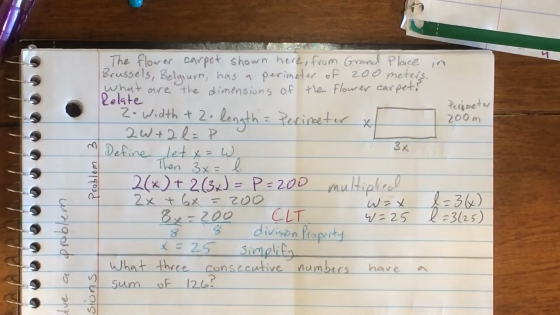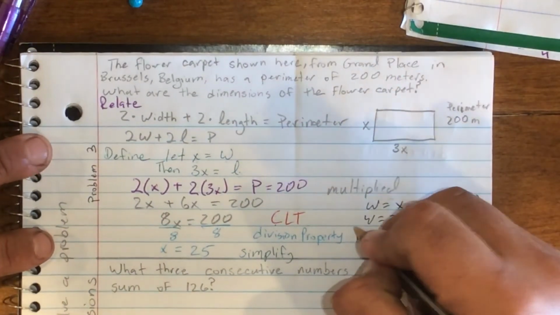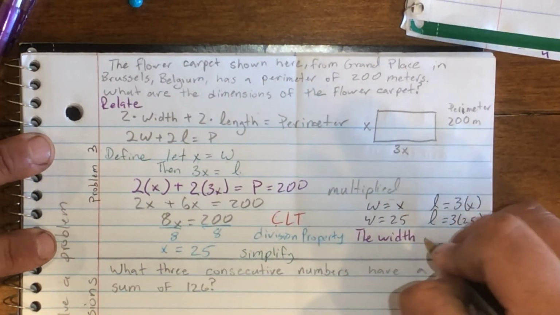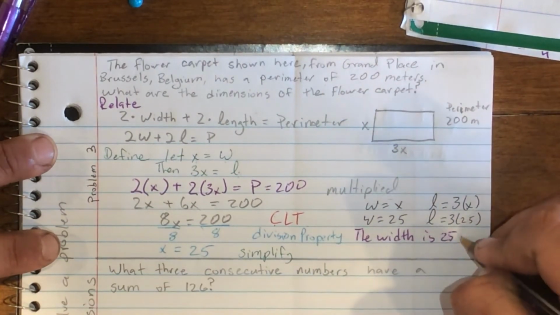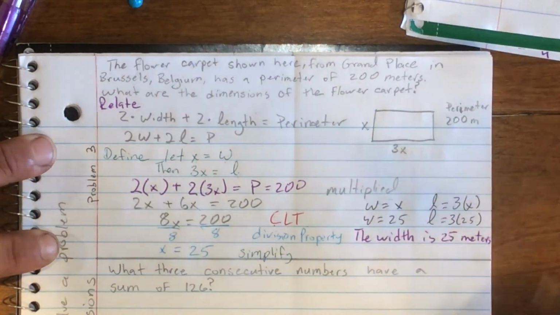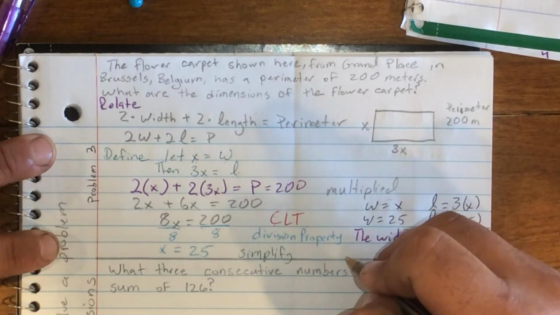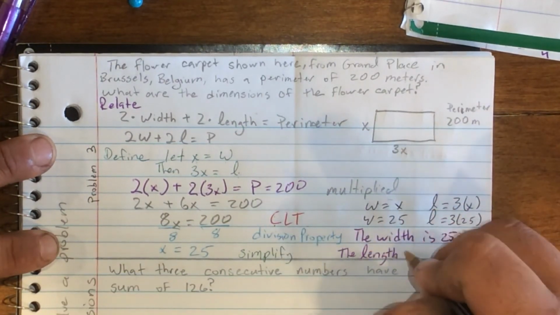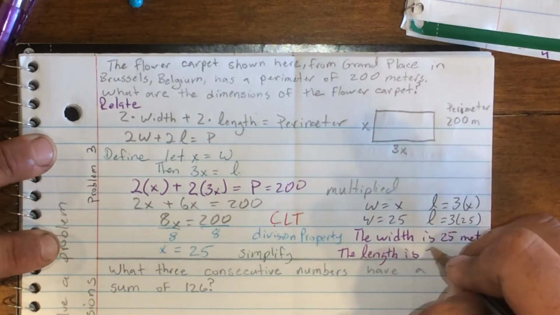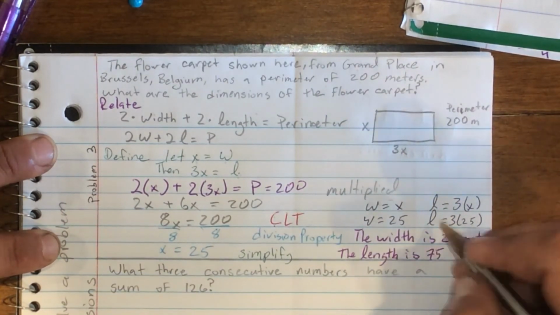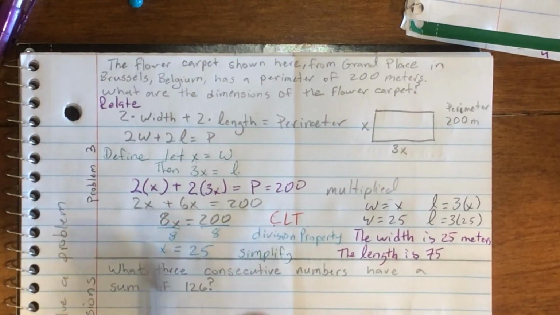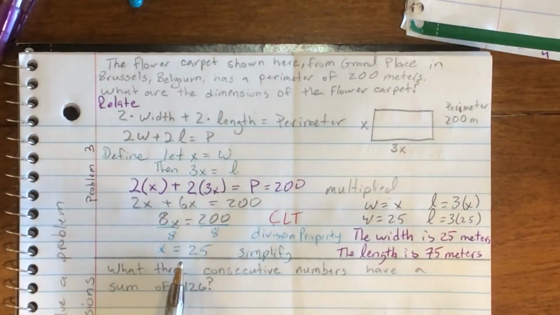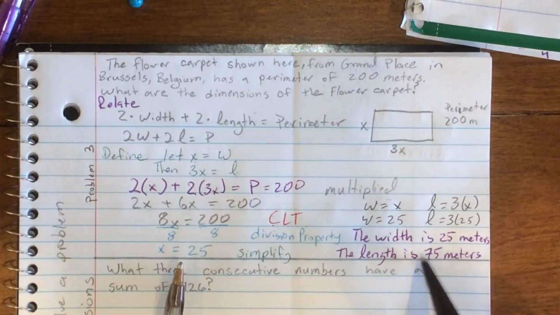Therefore, the width is 25 meters, and the length is 75 meters, because I forgot that part there. If we did 3 times 25, that would equal our 75.